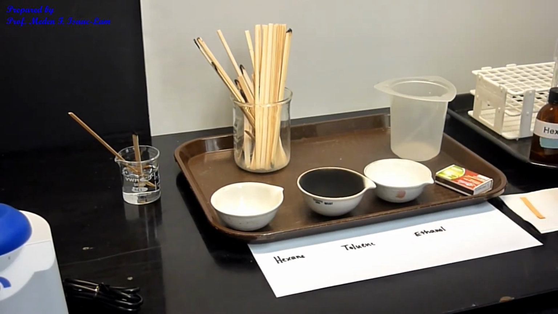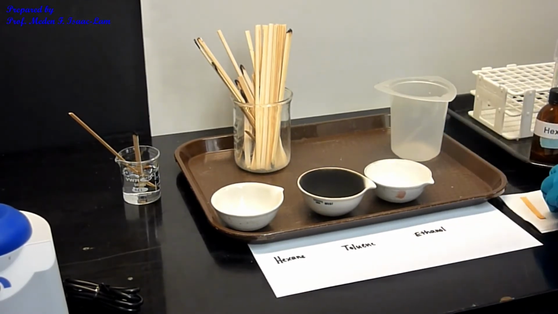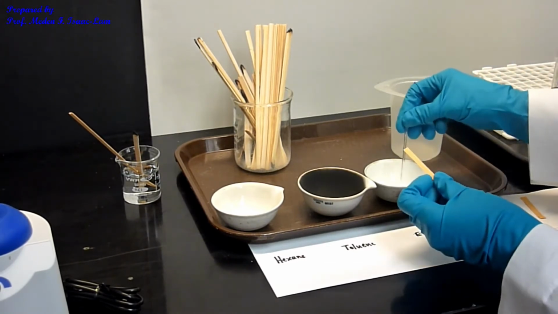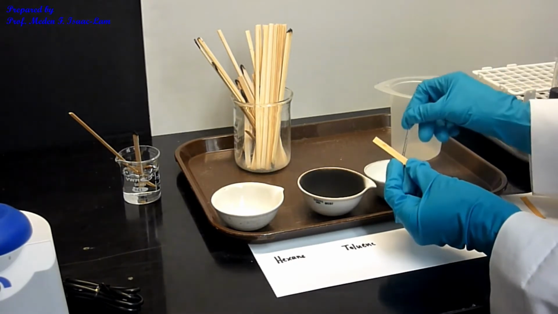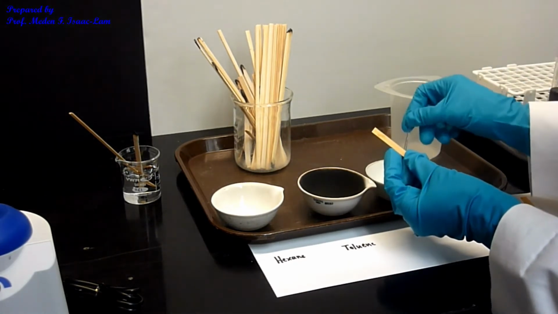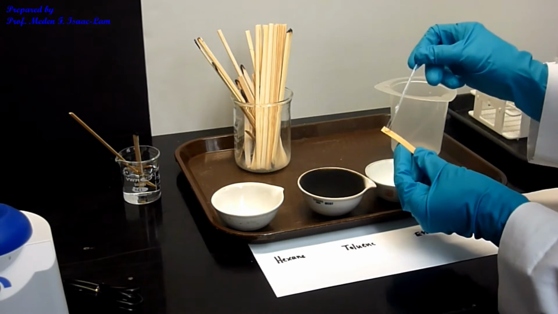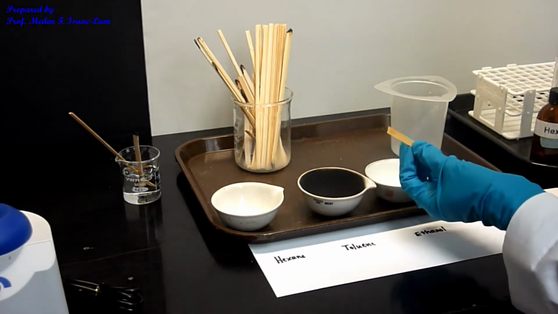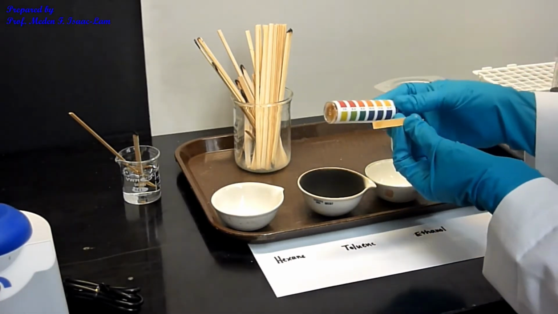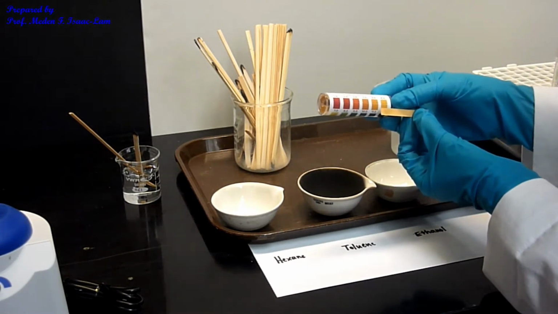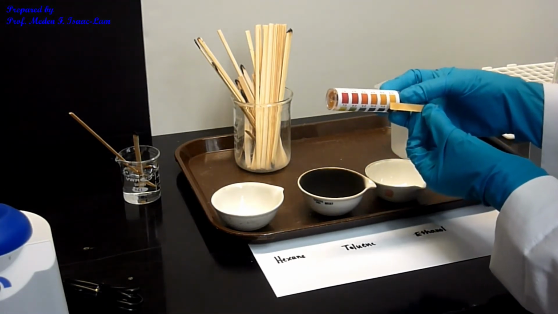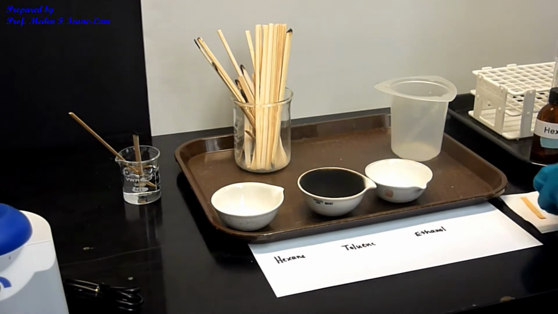So that one is ethanol. So again, my stir stick. Okay. So I put little droplets in here, but it's actually the same, like 6. Okay, that's the color. Right? So I can use the other end later.